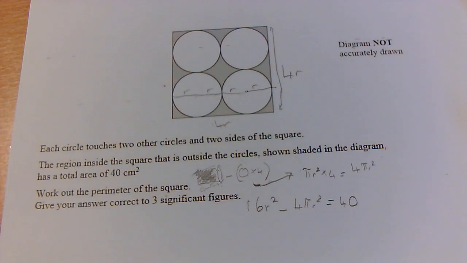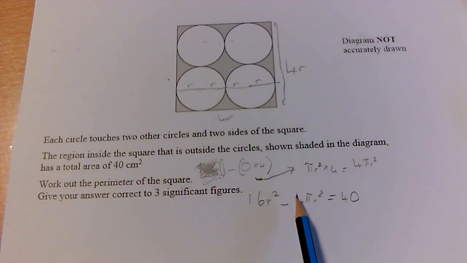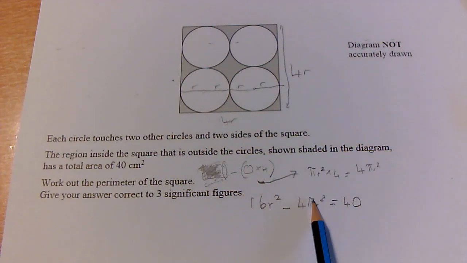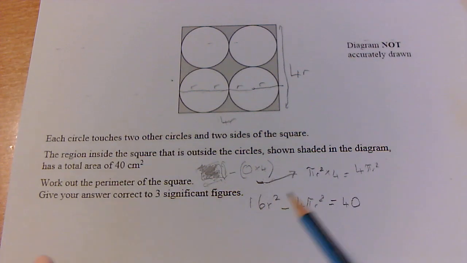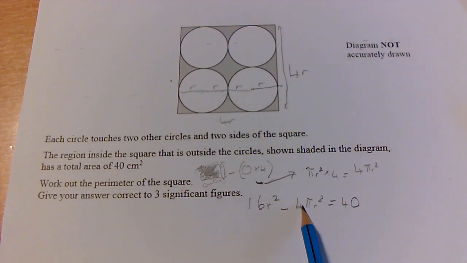Now if I can solve this equation to find the value of r, I should be able to then work out the perimeter of the square. So to solve this equation, I'm going to have to collect like terms, and this is what makes this a tricky question. But what we have learned in maths is how to factorize.